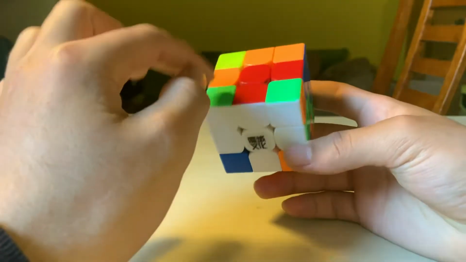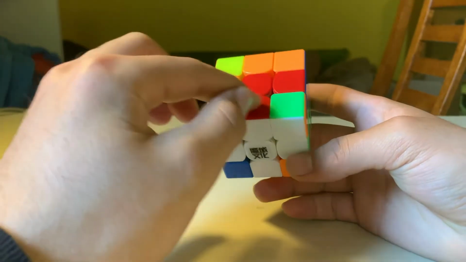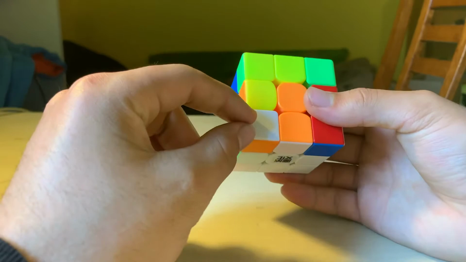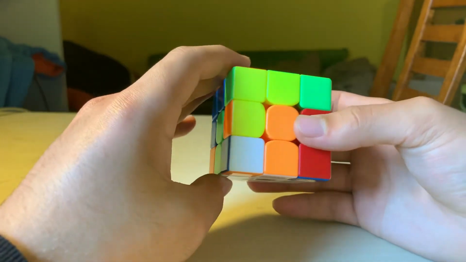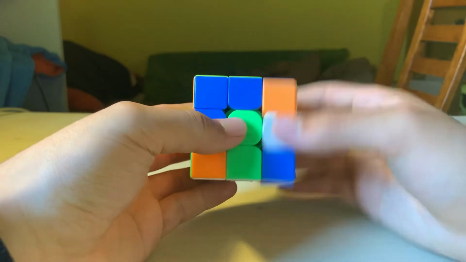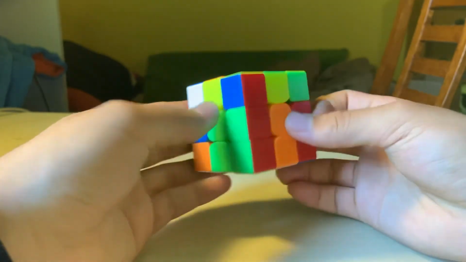I know you guys are probably already getting mad at me because these corners are in the wrong spot, but just to teach you the basic part of inserting, this is what we're going to do. Now, as you can see, these corners are out, so for this example you can rotate it if you only know the R1, and you can do R, U, and R prime.